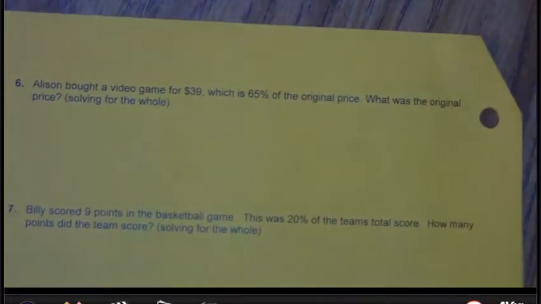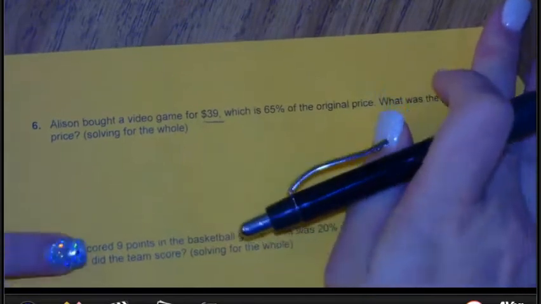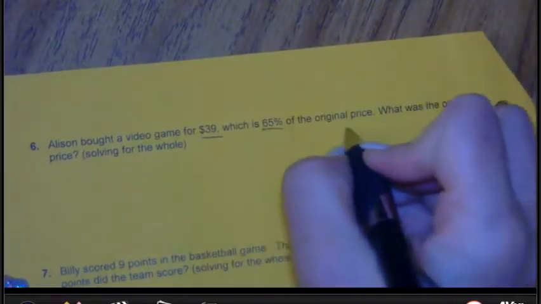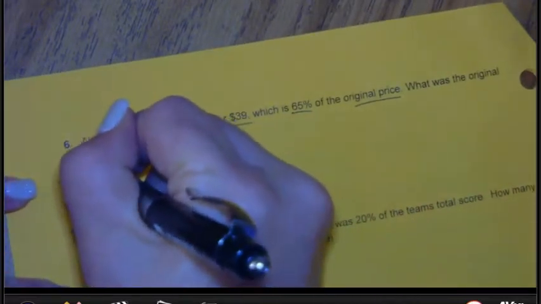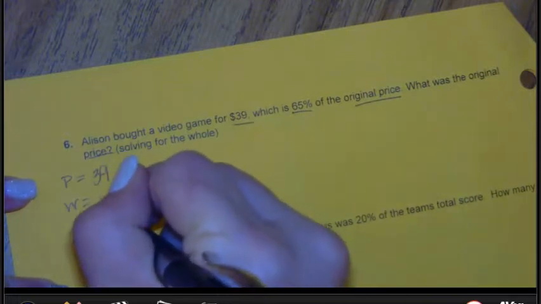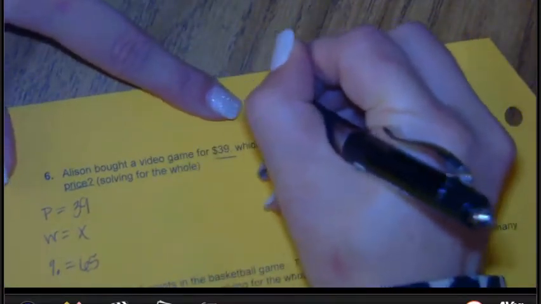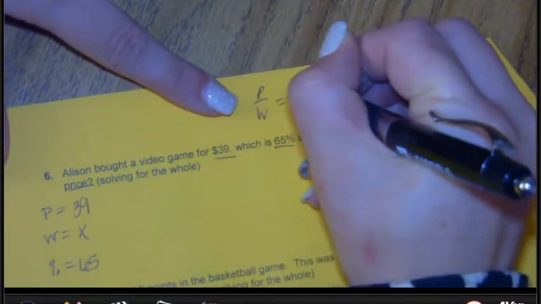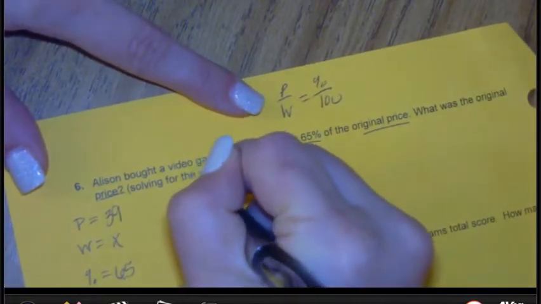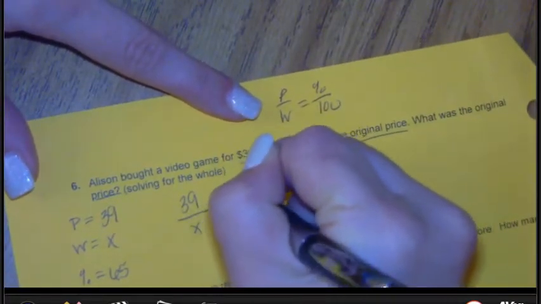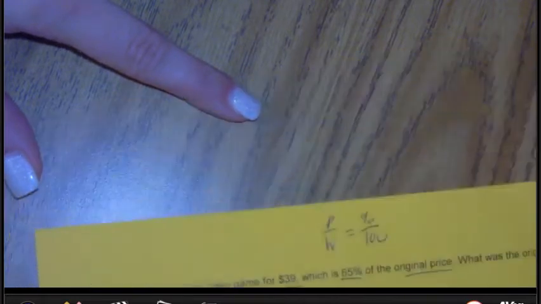Number 6. Alice bought a video game for $39, which is 65% of the original price. What is the original price? So it looks like I'm solving for the whole. So part, whole, percent. Well, my whole is unknown. My part is 39, and my percent is 65. All right, so remember, part over whole equals percent over 100. So I'm going to have 39 over x is equal to 65 over 100.